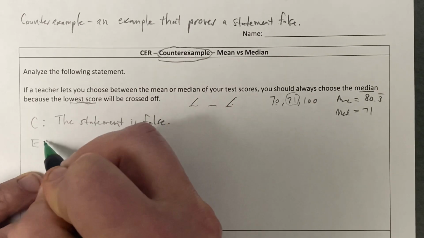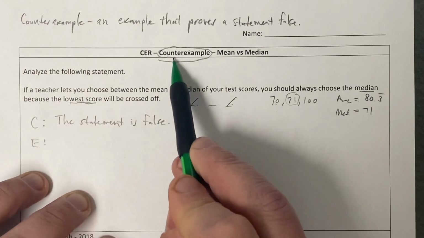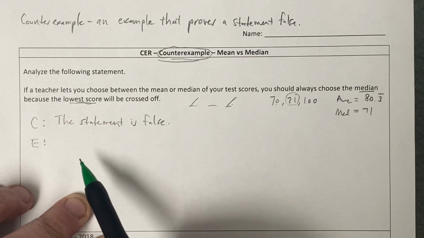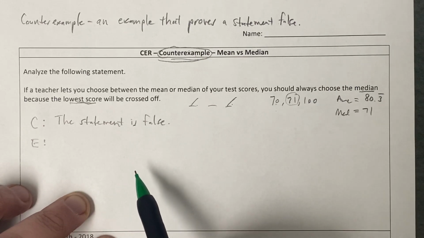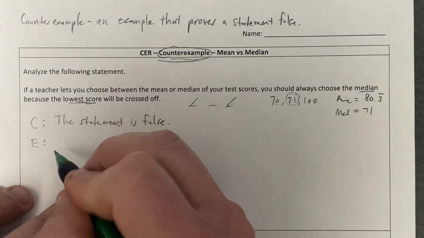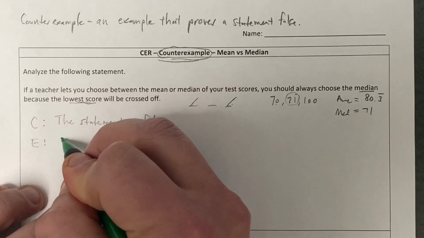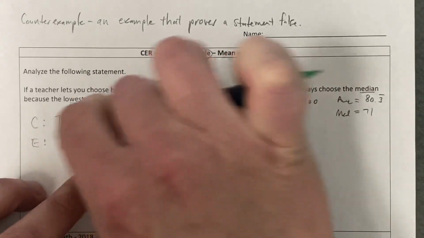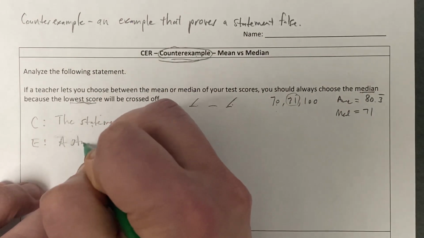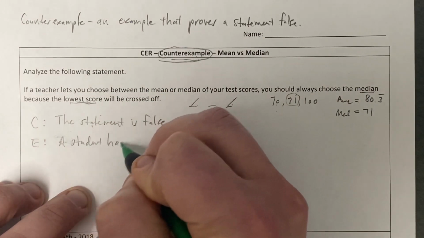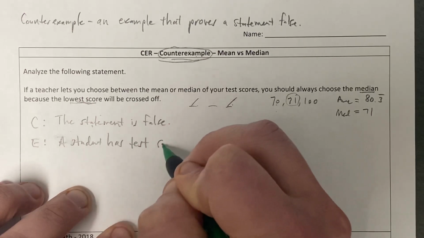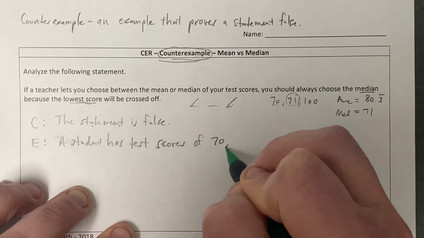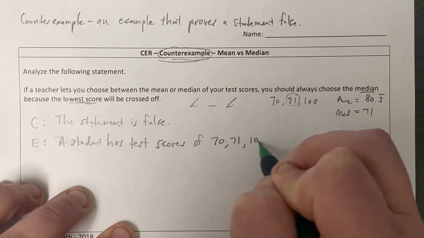Okay, evidence. Now, in evidence, we're going to simply list our counterexample, and in our reasoning, we're going to explain why it's a counterexample. So I'm just going to say a student has test scores of 70, 71, and 100.